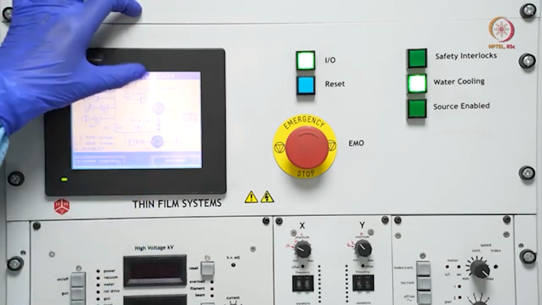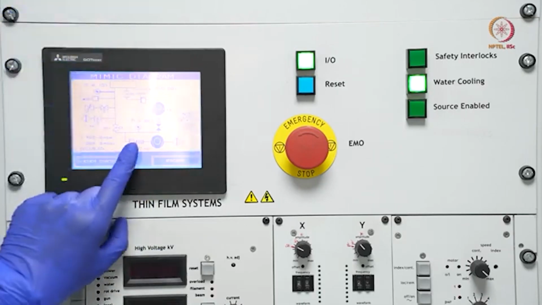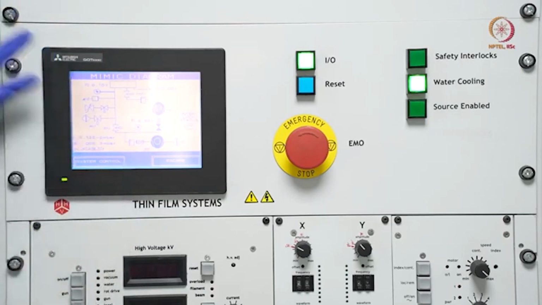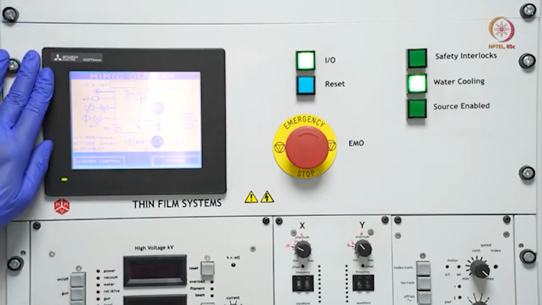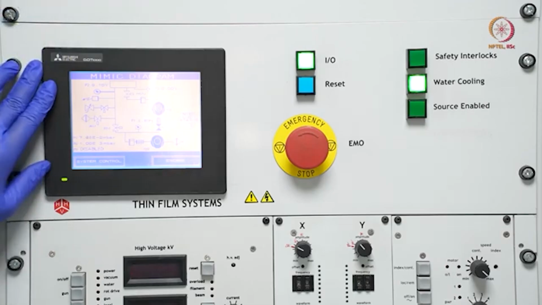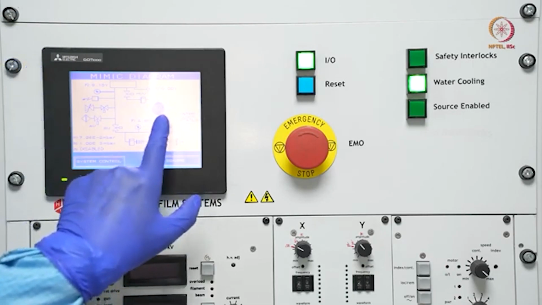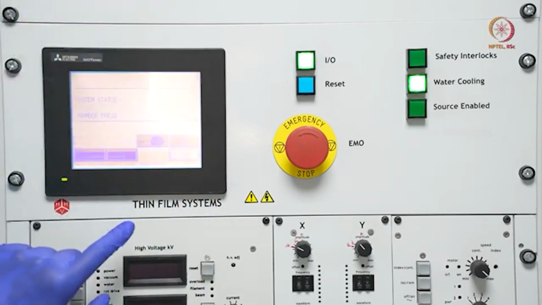So P1, P2, P3, these are the gauges. P1 is a Pirani gauge, P2 is also another Pirani gauge, and P3 is a Penning gauge. What are the Pirani gauge and Penning gauge? These are already covered in the theory session. We will discuss them again, but before that, as you can see here, the turbo pump is on, it is glowing. So let us go back to the system control and see what is the case.